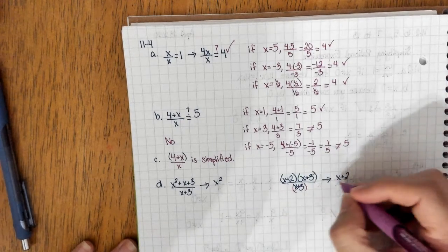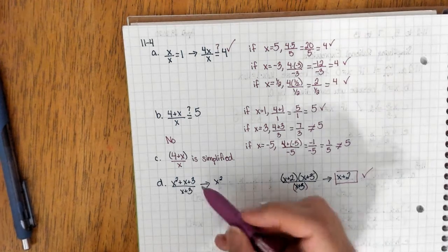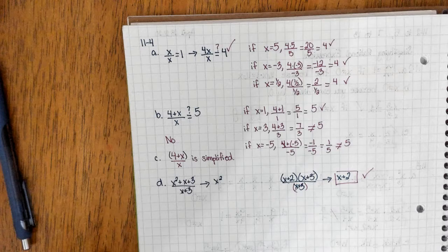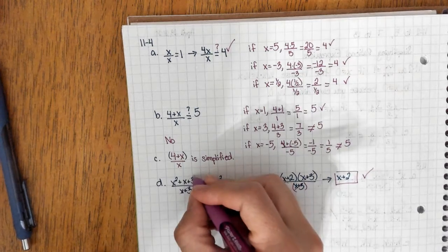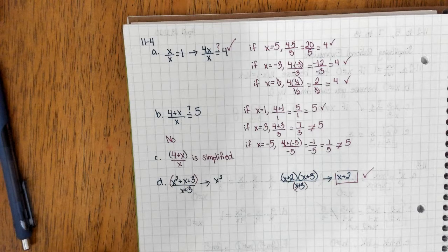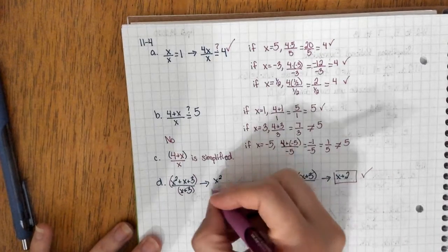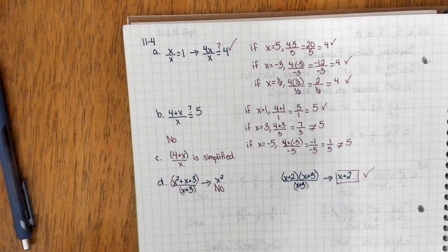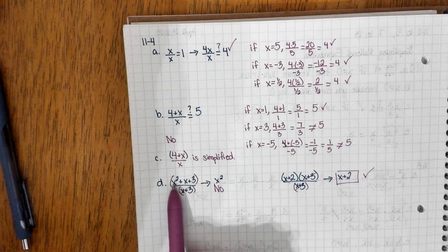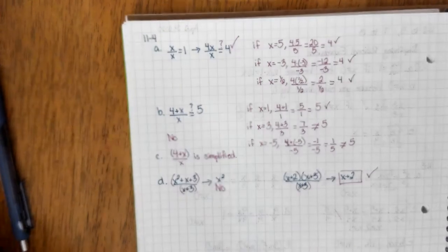Those cross out and we're left with x plus 2. This one works. What they tried to do here was cross out the x plus 3 and the x plus 3, but you can't do that. This is addition, so you have to think of this whole thing as one term, that trinomial. So this is not true. This is not simplified correctly. With addition, it doesn't cross out unless it's the exact same expression in the numerator and denominator.